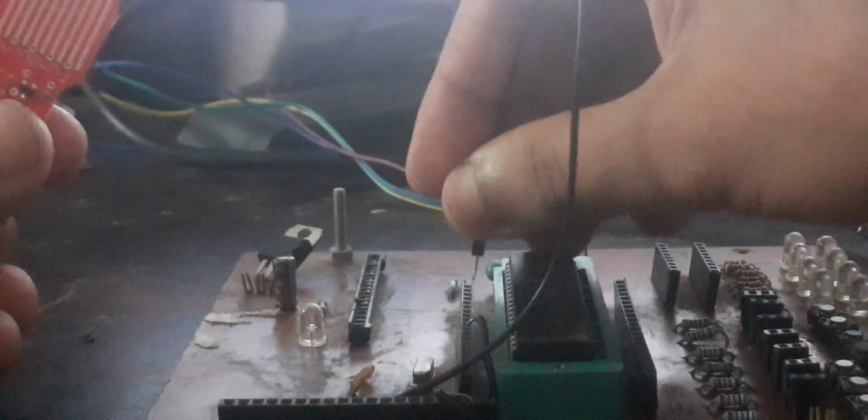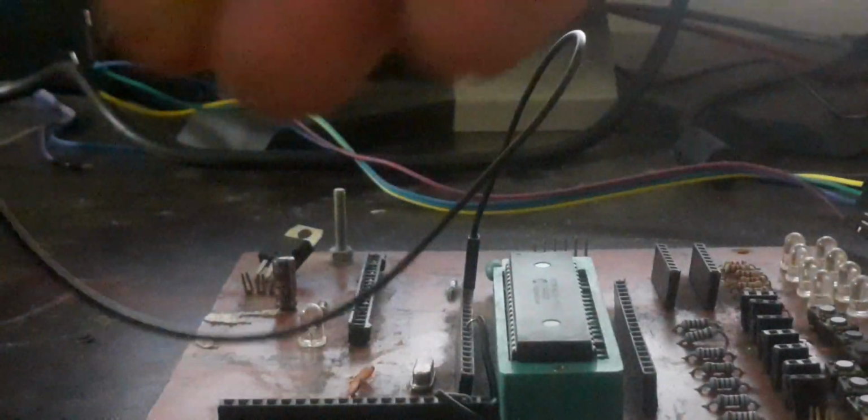So signal will go to pin number 2 here. The other one is positive. Positive will go to the positive. And another one is ground. Ground will go to the ground. This completes our connections for this device.